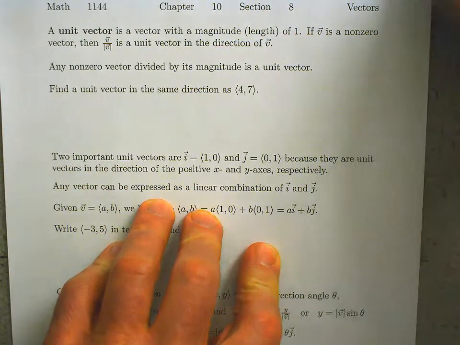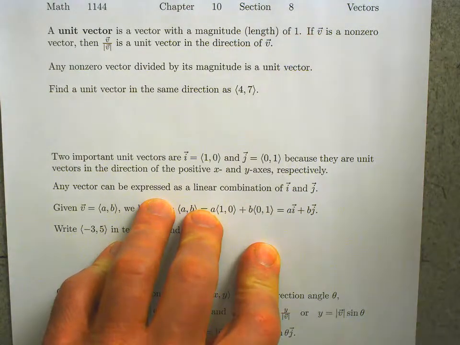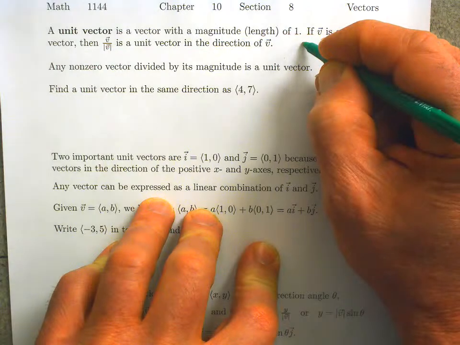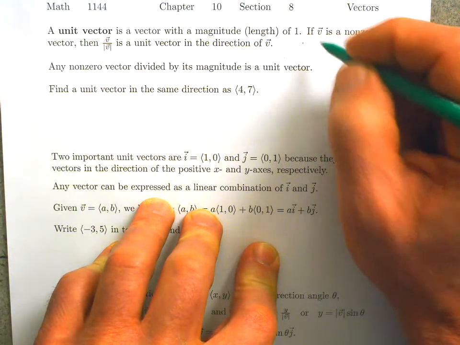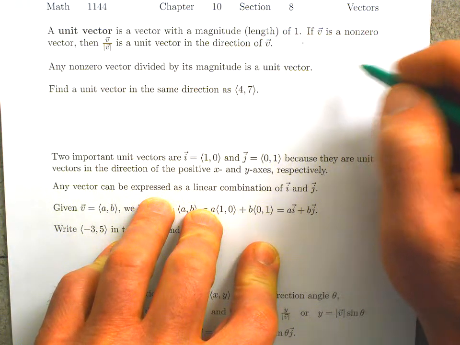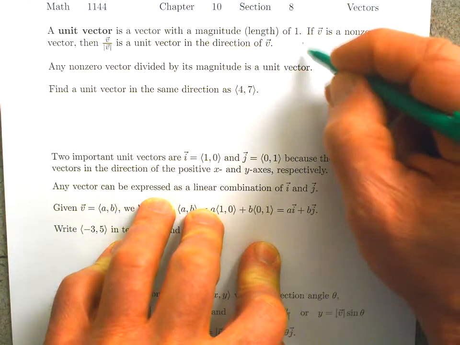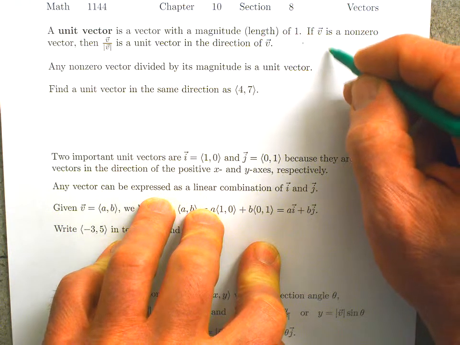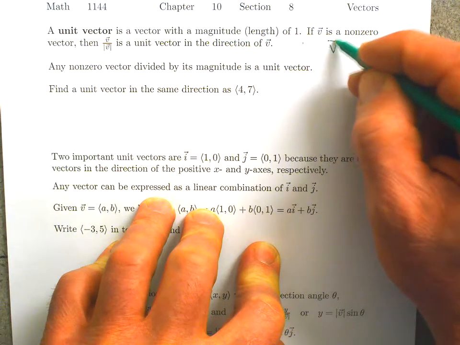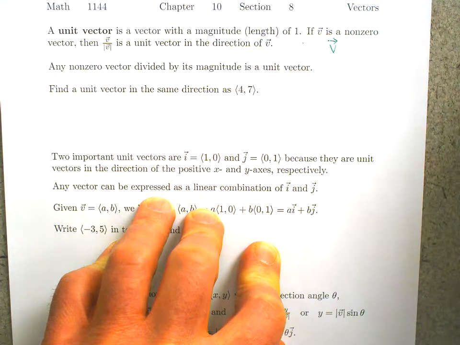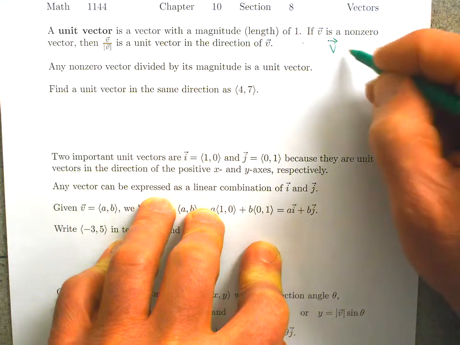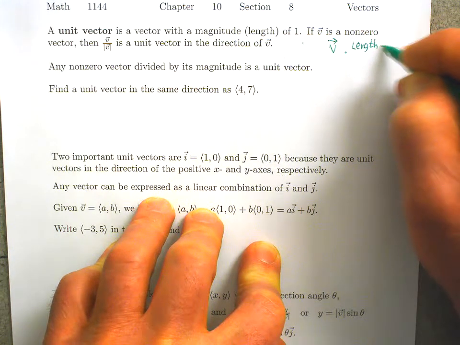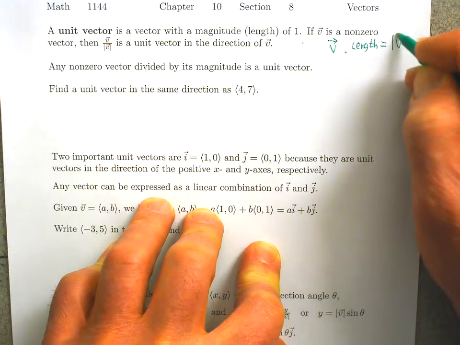So here's just a short proof. If I just have vector v, we know that the length or magnitude is the absolute value of v.